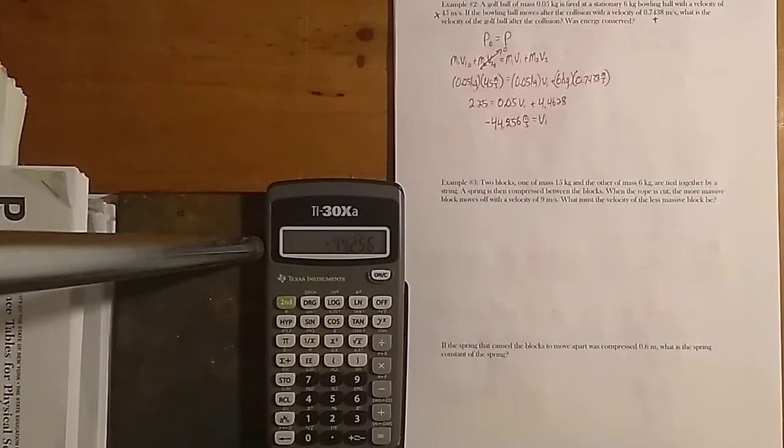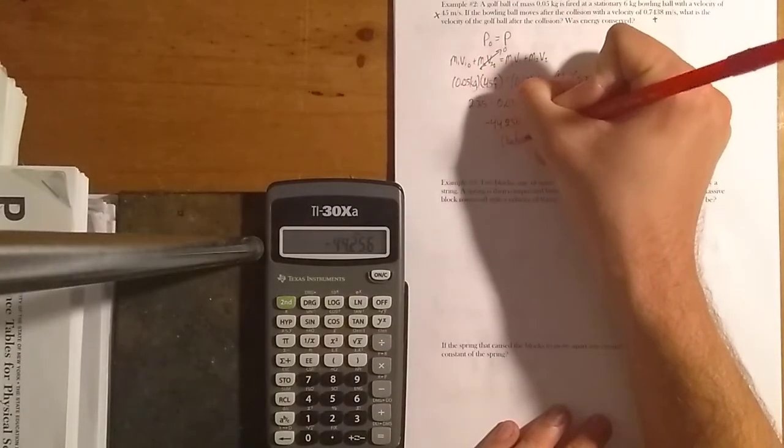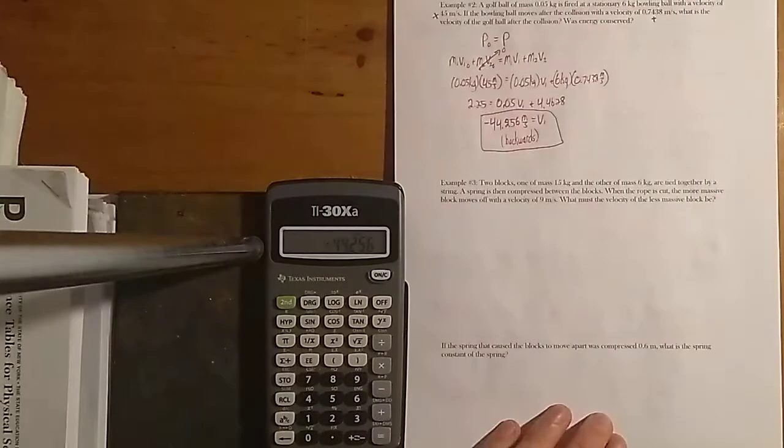Okay, now what does that negative mean? Well, we took the positive direction to be the direction that the golf ball was initially moving in. This means that after it hits the bowling ball, it must be moving the other way. And I think if you imagine that scenario in your head, that kind of makes sense. So I'm just going to put in parentheses, backwards. There we go.